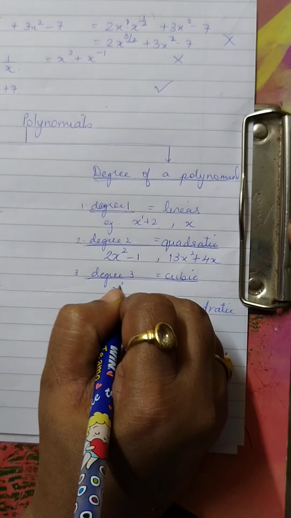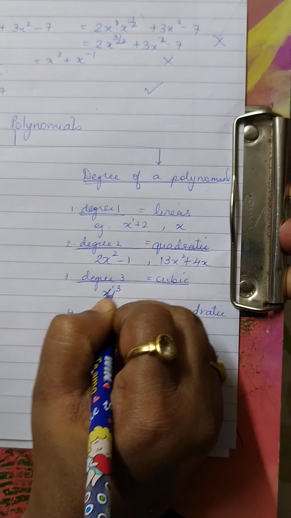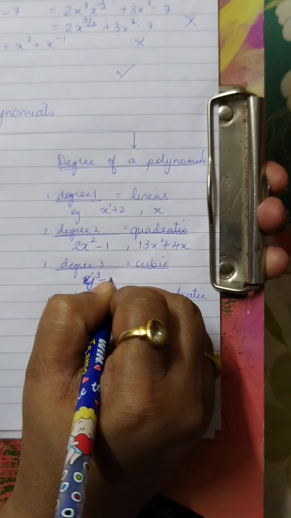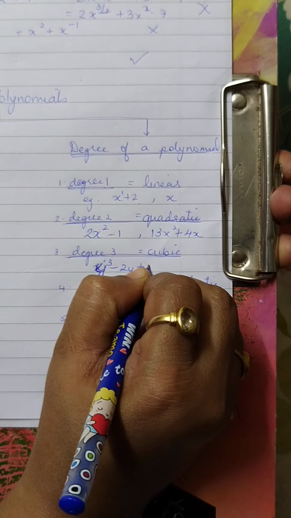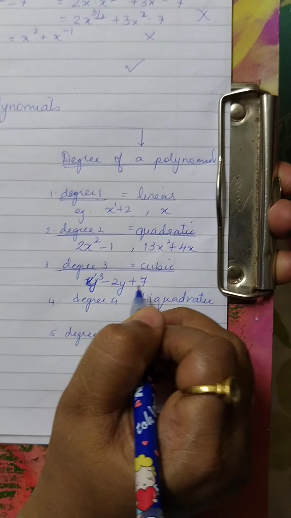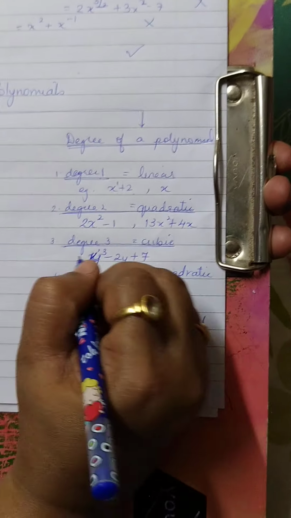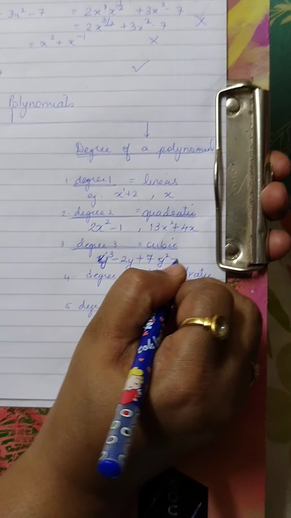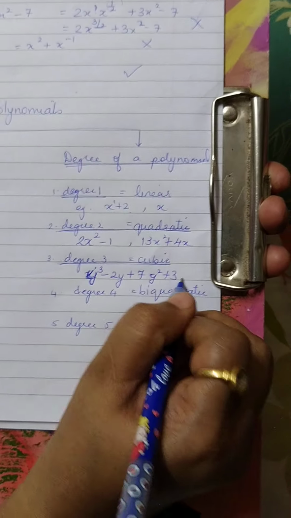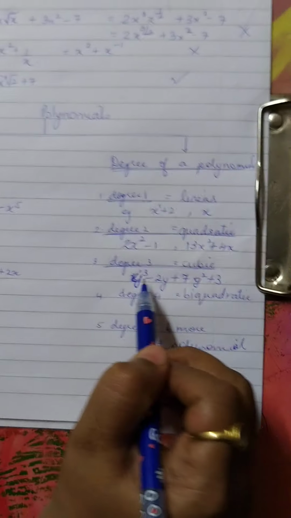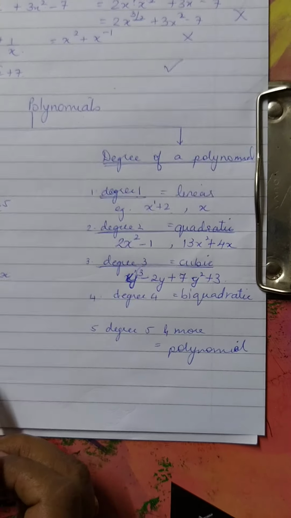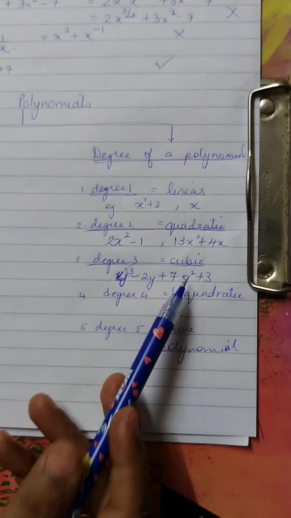Degree should be 3. Now, I am taking say y cube minus 2y plus 7. Am I right? I could have added y square plus 3 also. 1, 2, 3, 4 terms. I am not concerned with how many terms. I am only concerned with the degree. When the degree is 3, it is called a cubic polynomial.